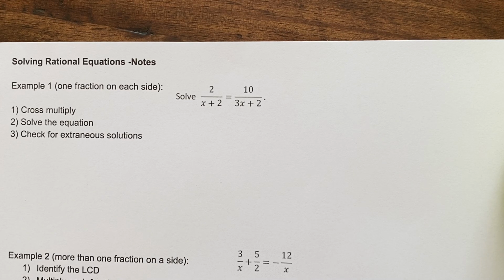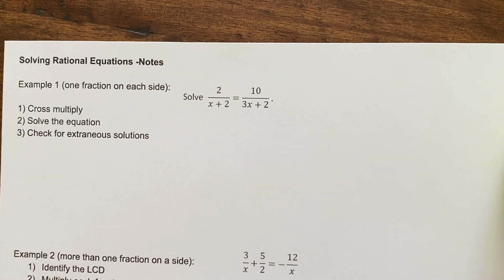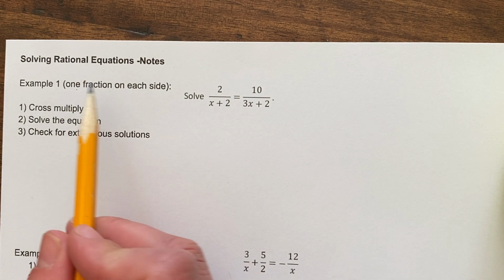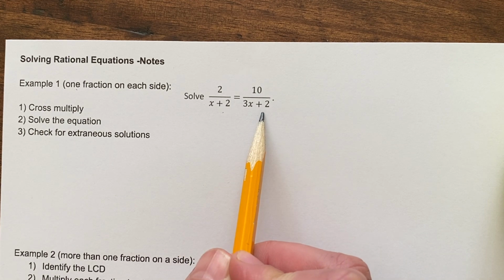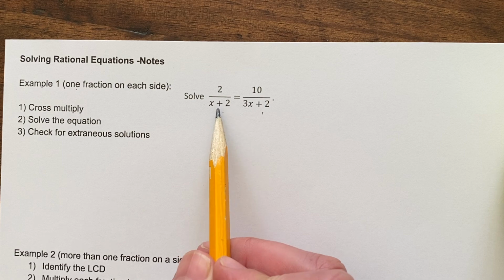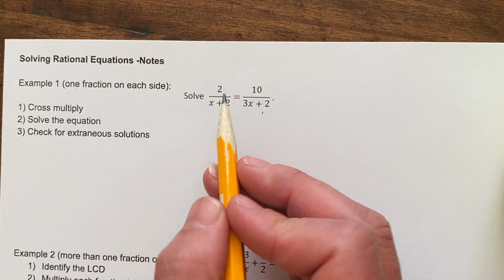All right, hi everyone. Today we are going to look at our last part for rationals, which is solving rational equations. So there's two types we're going to look at. We're going to start with the first type, which is where you have one fraction on each side. This should look familiar to you because this is just a proportion, right? So you should remember how to solve a proportion. Pretty easy, I think, to do.